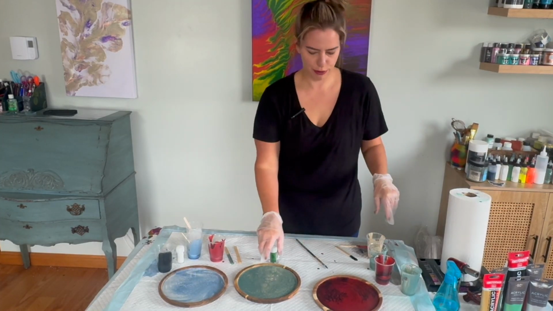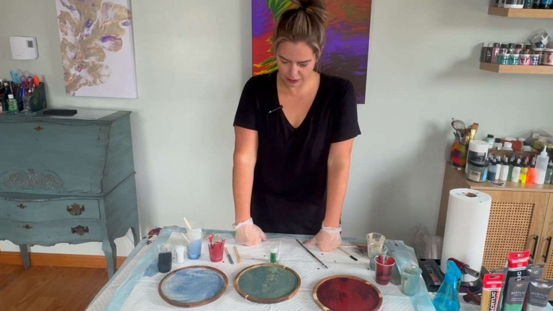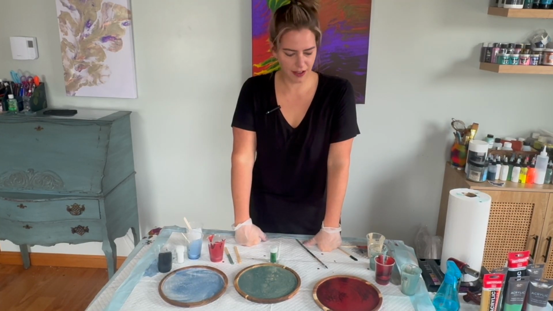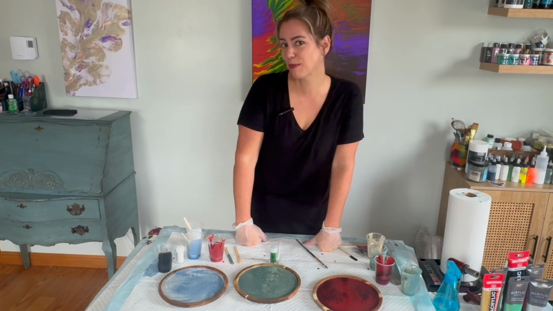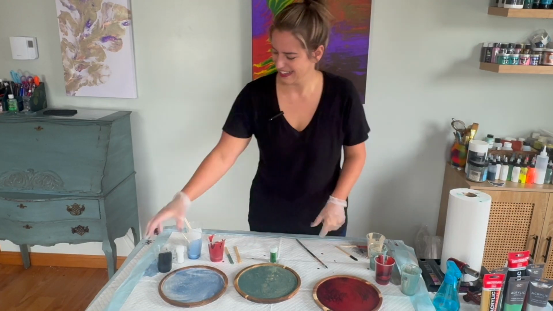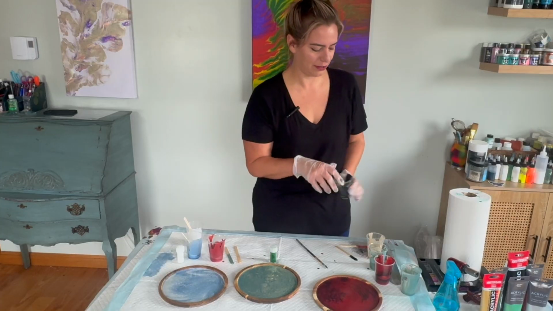Well, that looks pretty beautiful. I'm really excited about these. I think they came out really neat. Very excited to see how they dry, because they are going to be a little bit darker, but they're going to be sparkly. So let me clean up my workspace, and then I'll grab the camera and bring you down for a close look of this wet result.